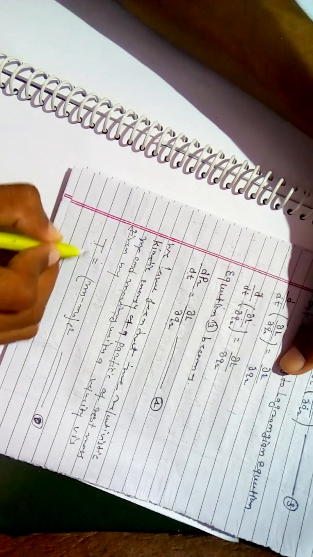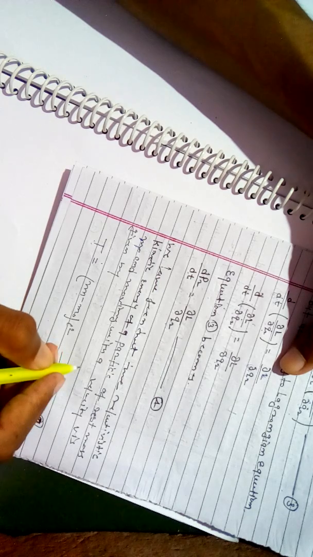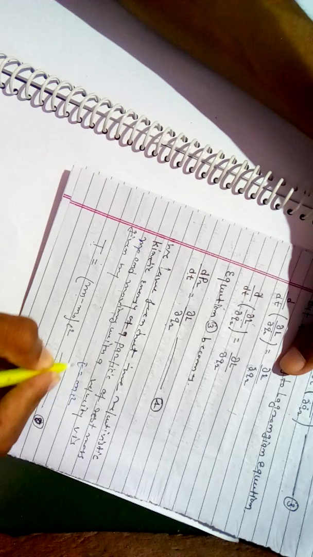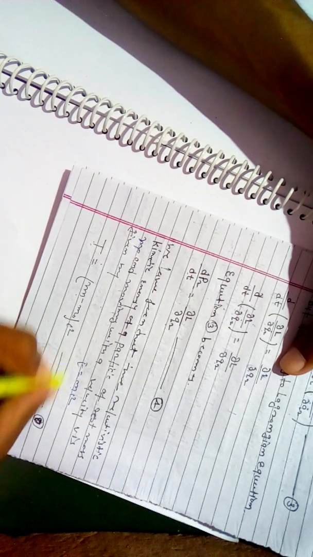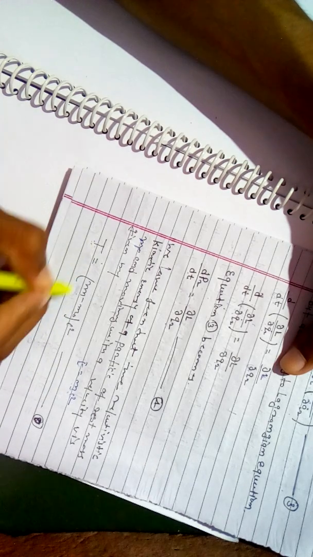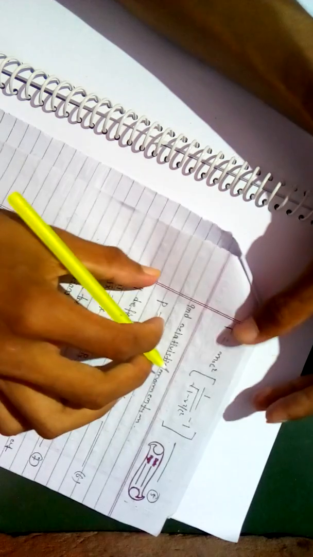Einstein's very famous equation is E equal to mc square. This mc square is not the rest mass value, but the value of the mass-energy relation; it is the rest mass energy of the particle.